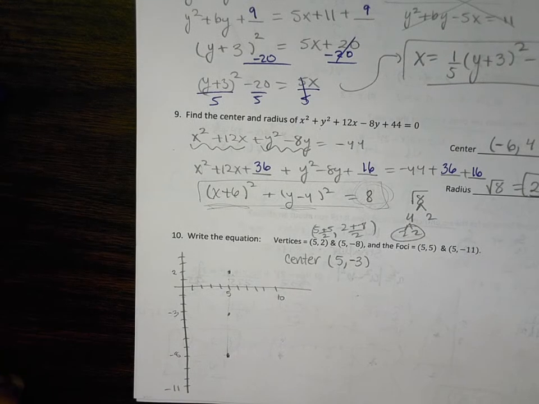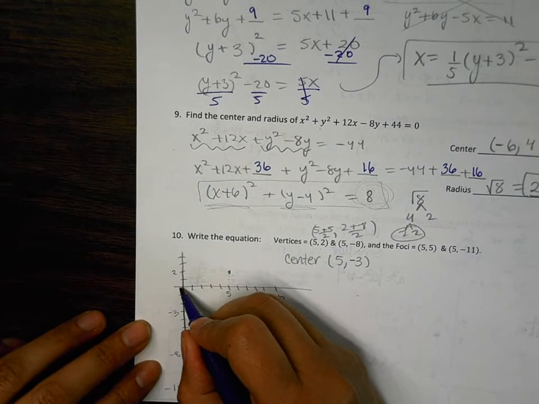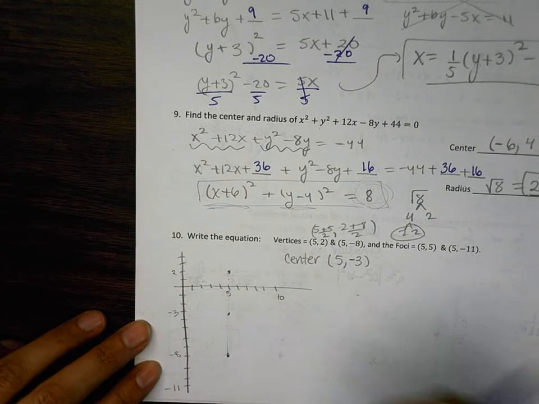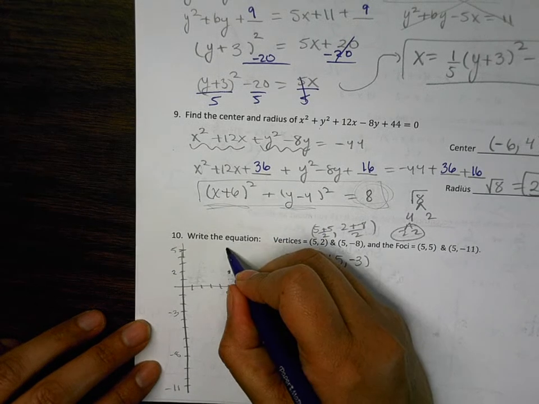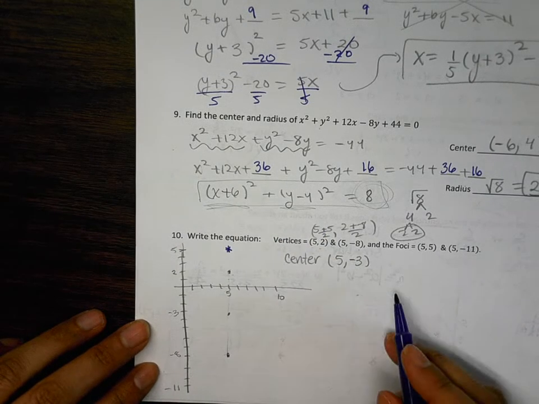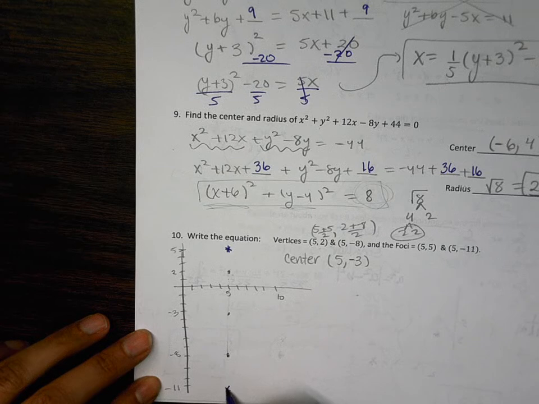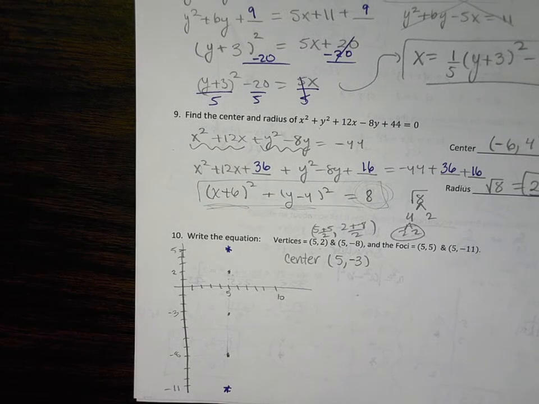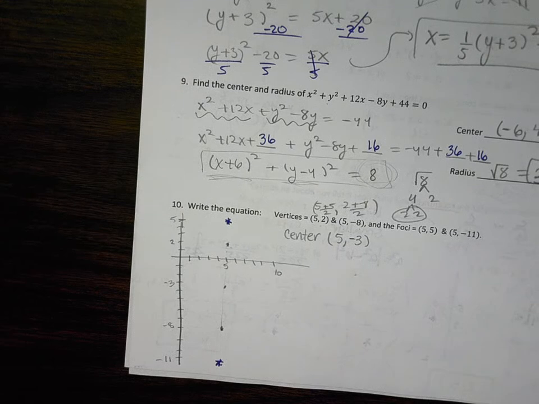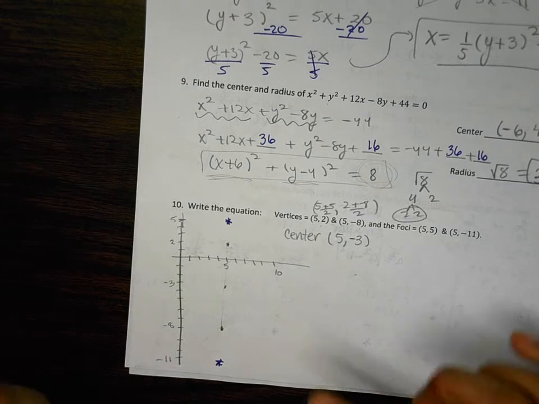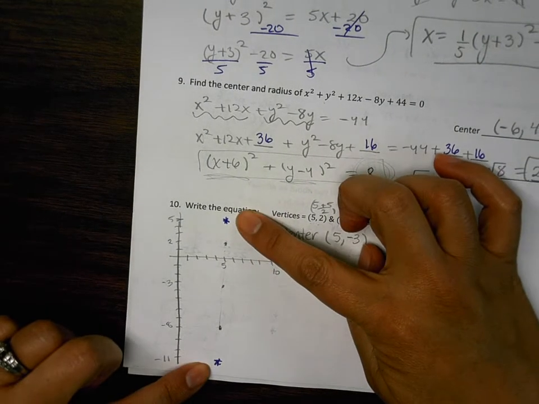Yes? All right, foci are (5, 5) and (5, -11). That's why I like to mark my foci with stars, so I can keep track. According to where the foci are positioned, it is an ellipse or a hyperbola.